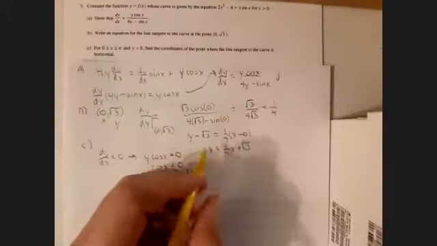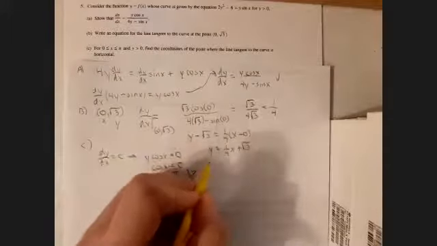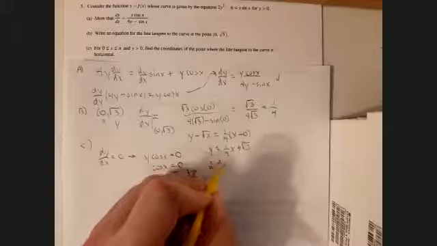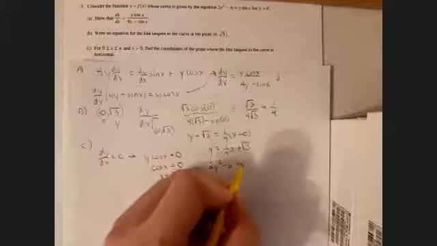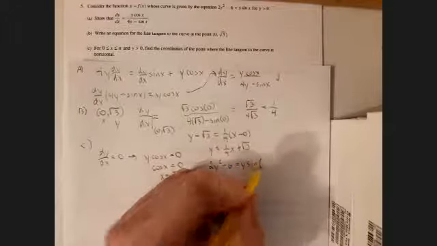So we need the y coordinate, which we get by going back to the original equation, 2y squared minus 6 equals y sine x.